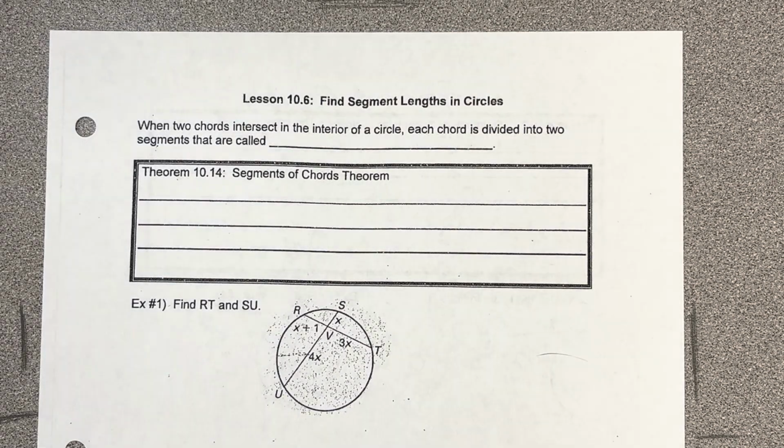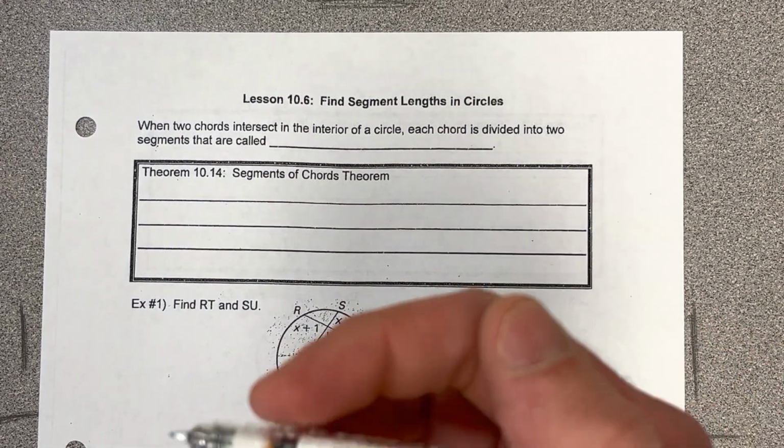Hello, Geometry Honors. Today we're going to do our next to last lesson in Chapter 10 about circles and some interesting aspects of them. And today we're going to focus not on angle measures, but on segment lengths in circles. Specifically, we're going to be talking about parts of chords, parts of secants, parts of tangents, and it gets kind of interesting. So first things first, when two chords intersect in the interior of a circle, each chord is divided into two segments that are called segments of the chord.